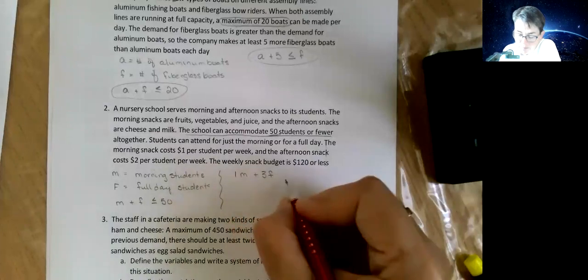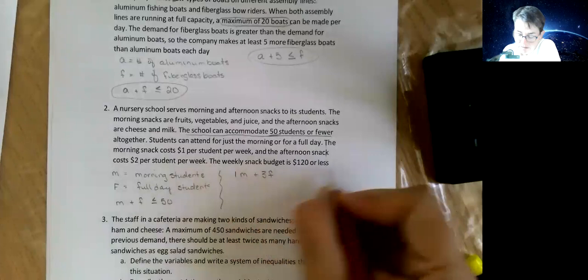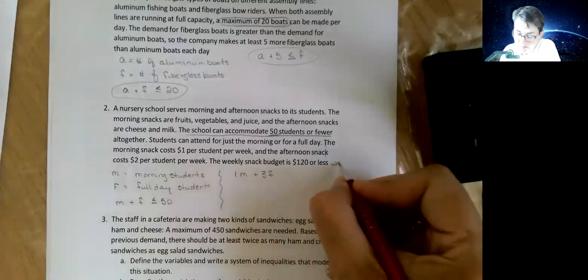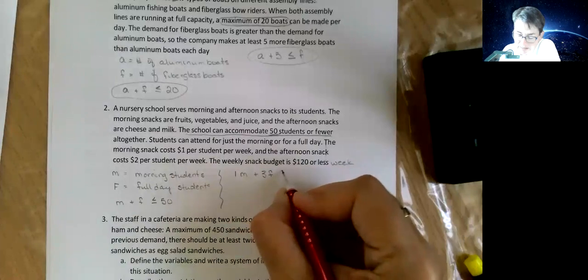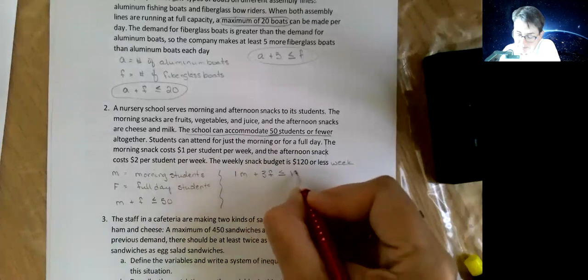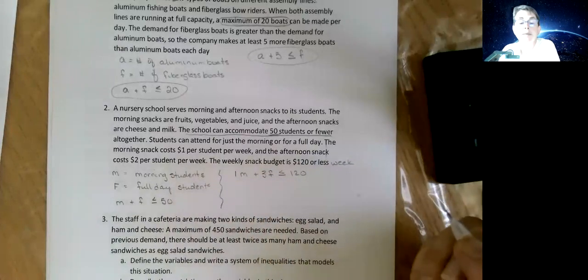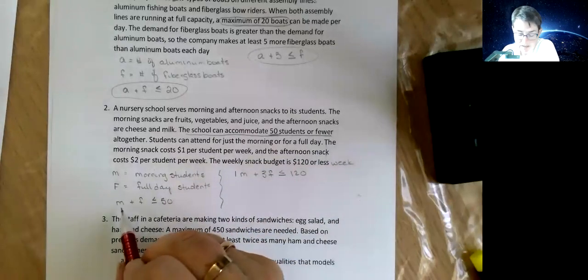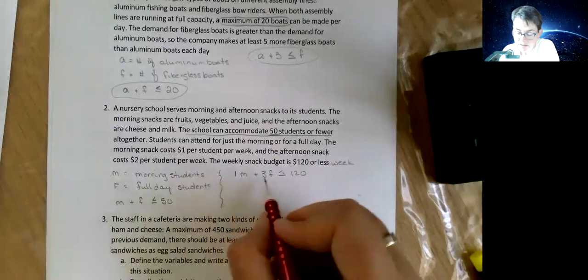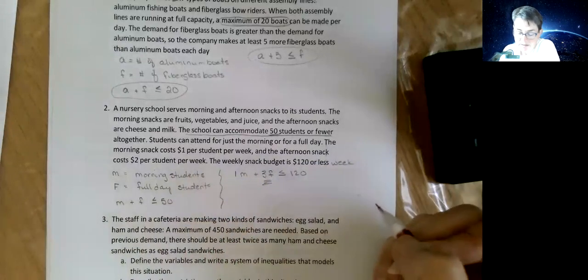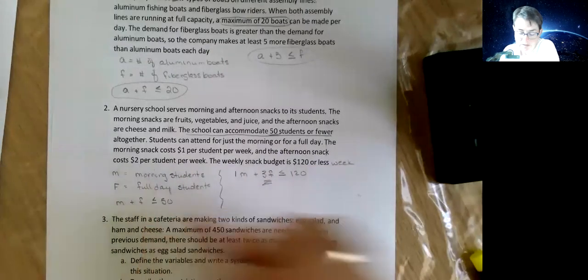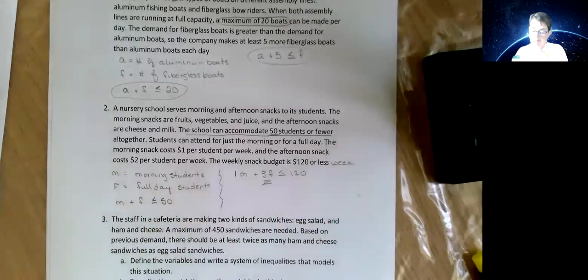So there's the cost per week. And that has to be less than or equal to 120. Okay, so we have one about the number of students, and then there's the cost for students. And the trick again on that one is the full day kids. $1 for the morning and $2 for the afternoon.